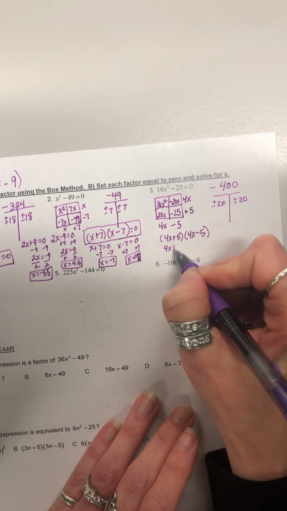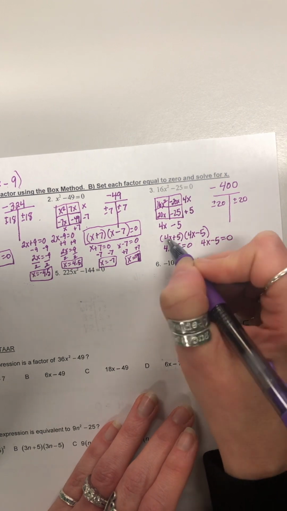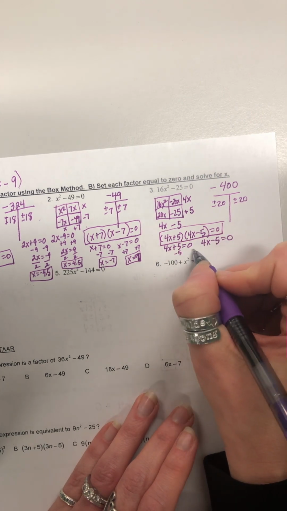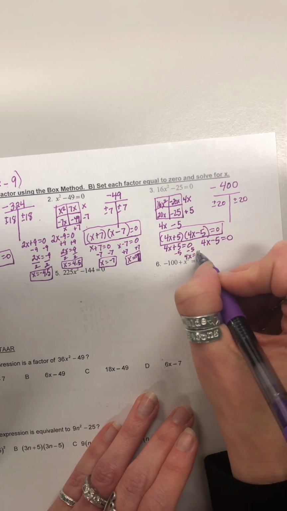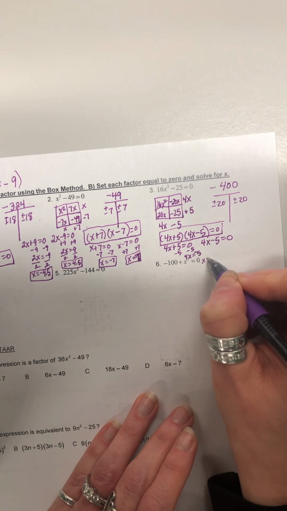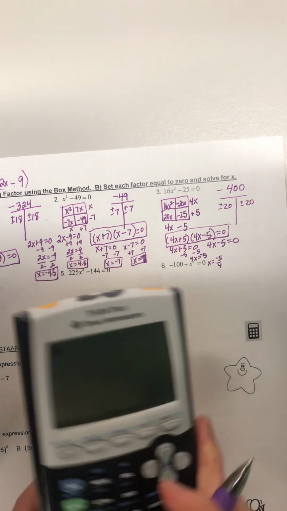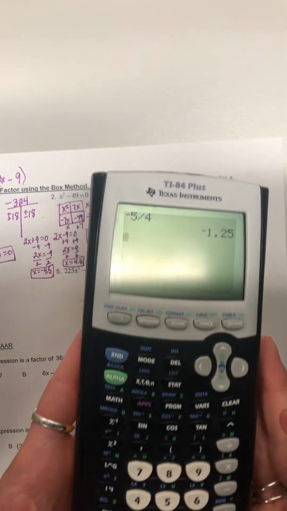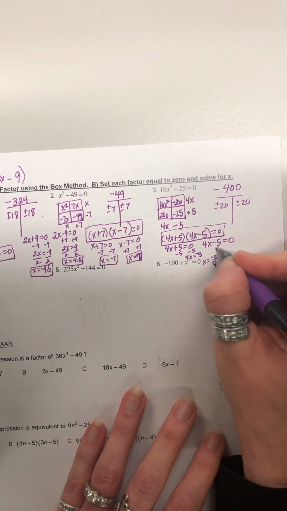And I set both of these factors equal to 0 and solve for x. This is one of my answers right here. Then minus 5, 4x equals negative 5. Divide by 4 on both sides, x equals negative 5/4. You can leave that as an improper fraction, or if you want to divide it with a calculator, you can do that. Negative 5/4 is negative 1.25. So it doesn't matter to me whether you leave it as a fraction or a decimal.